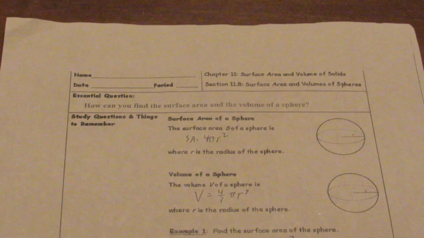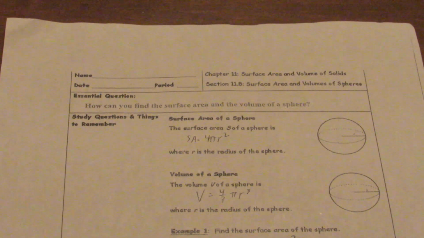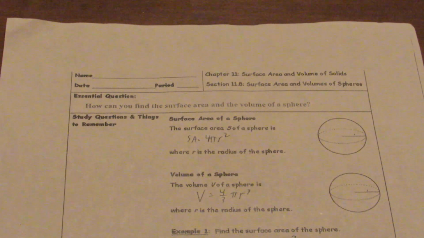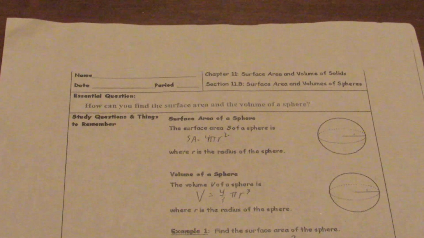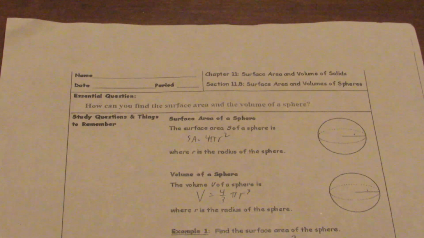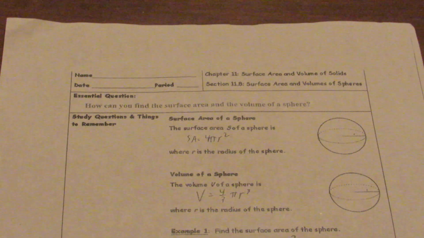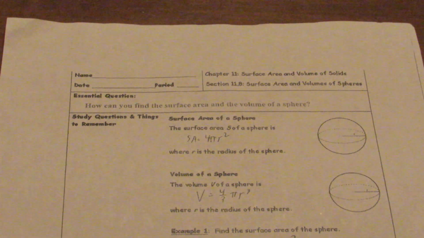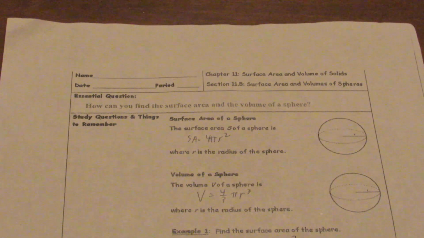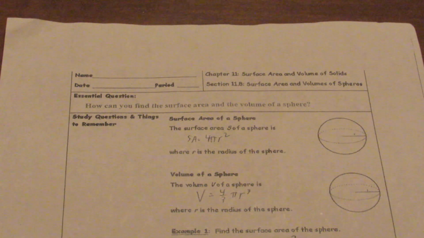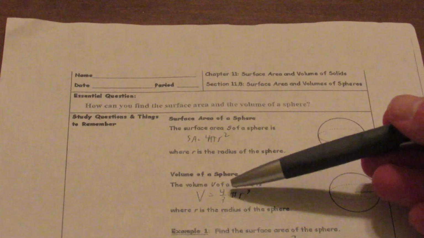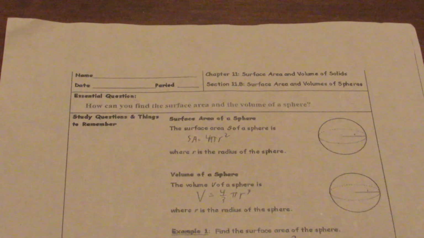r being our radius. You notice this is very similar to our circle, which is pi r squared, because a sphere, even by definition, is basically a 3D circle. Circle: all the points on a plane the same distance from a point. Sphere: points that are the same distance in space. So our formula is similar, 4 pi r squared. The volume of a sphere is 4/3 pi r cubed.